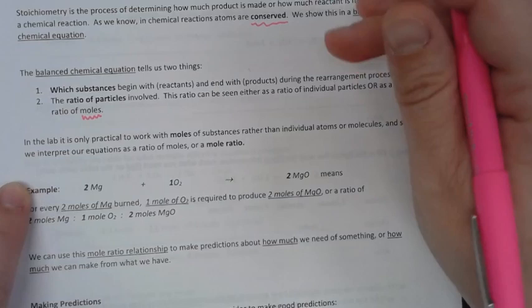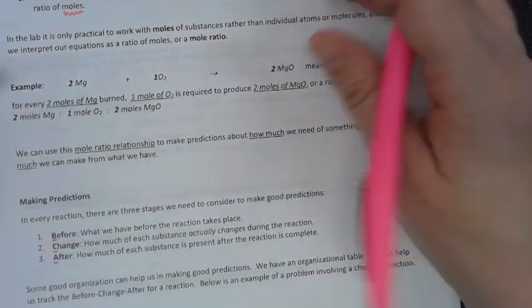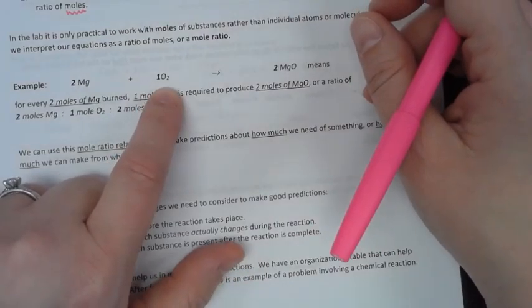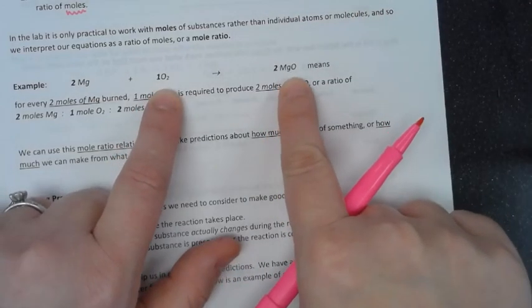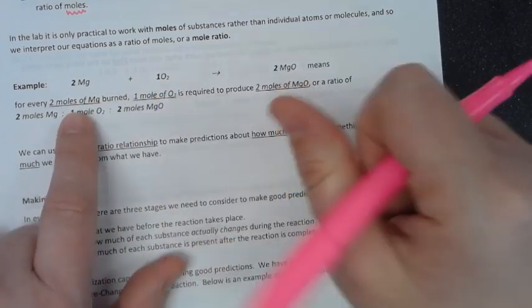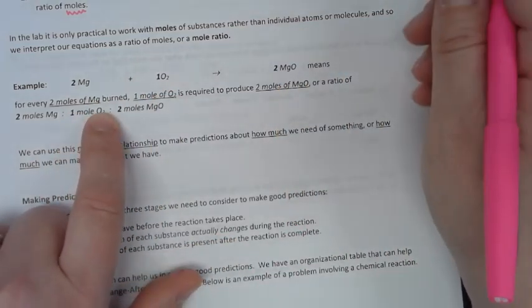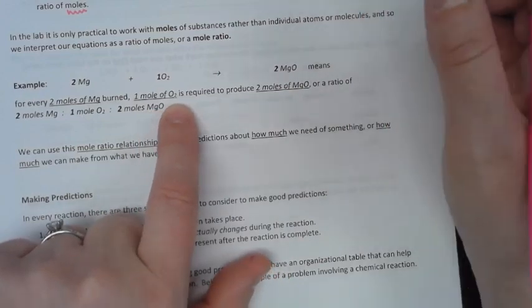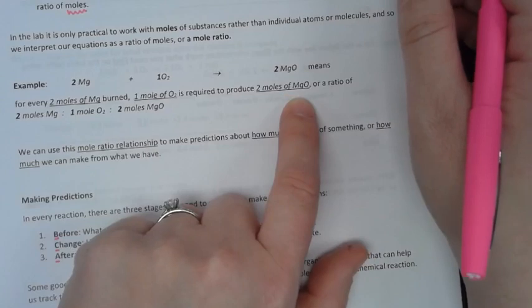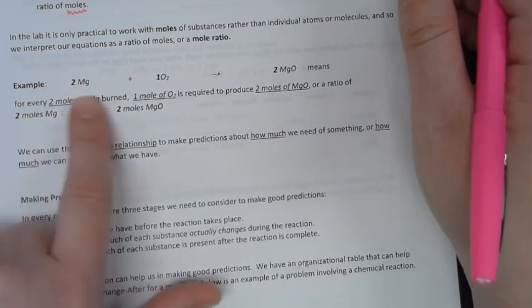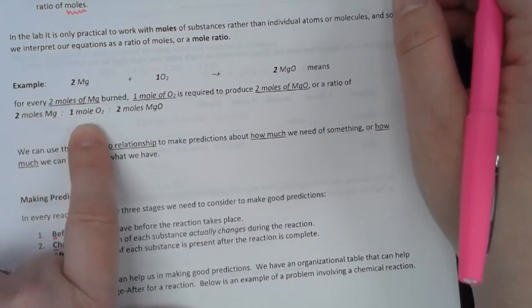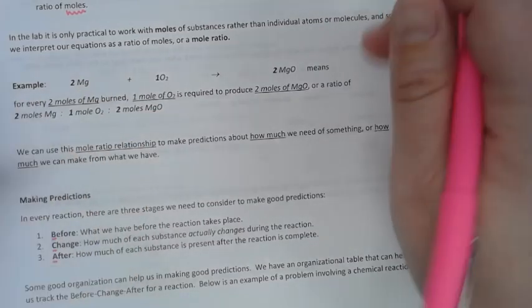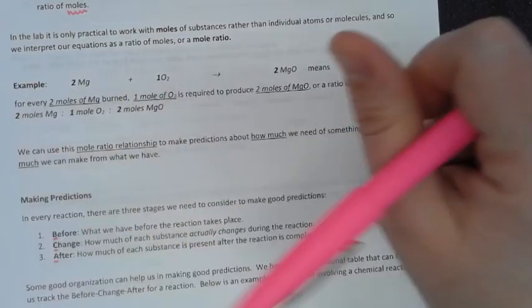So for example, here's an example equation. If we have 2 of magnesium plus 1 of O2, we get 2 magnesium oxide. And what this is telling us is that for every 2 moles of magnesium we burn, we have to use 1 mole of oxygen gas, that's diatomic, to produce 2 moles of magnesium oxide. So here's our ratio. 2 moles magnesium, 1 mole oxygen, 2 moles magnesium oxide. That's the ratios of our reactants and our products, all compared to each other.